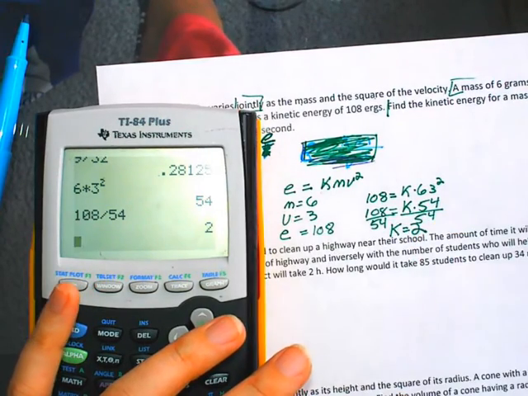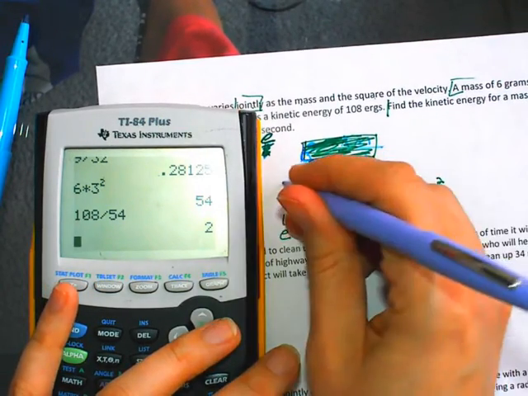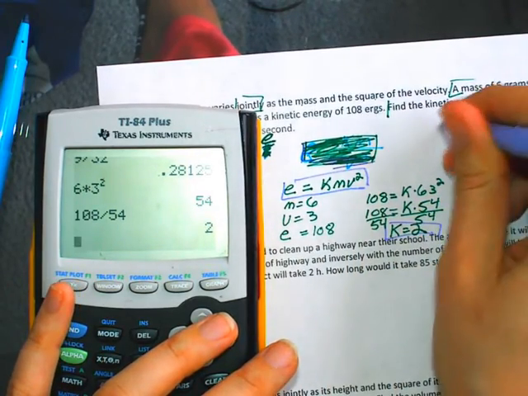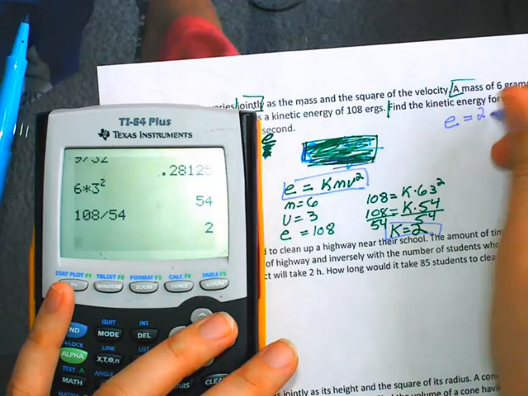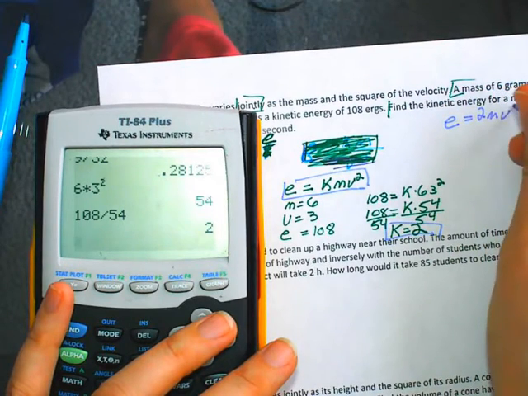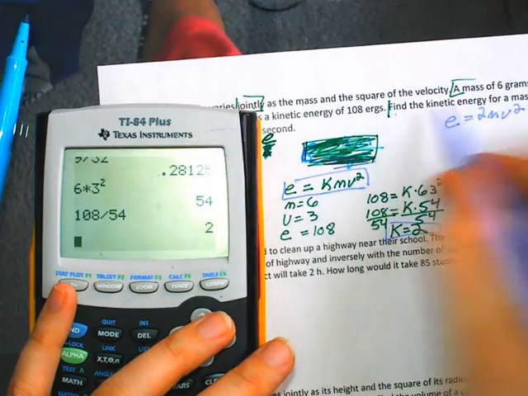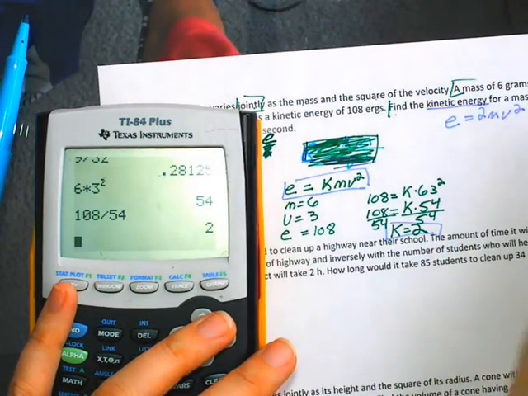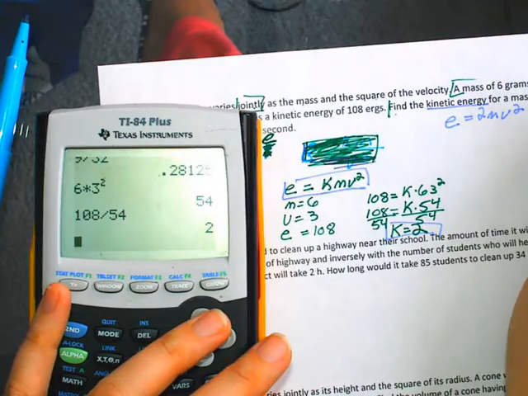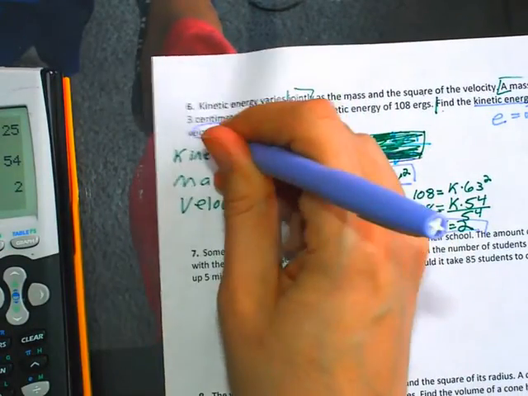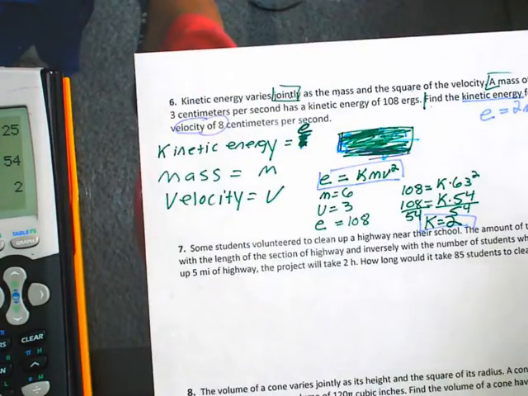All right, so I'm going to rewrite my equation. I have the equation here, and now I know what K is. So E equals 2 times M times V squared. We're not done. Now it says find the kinetic energy for a mass of 15 grams and a velocity of 8 centimeters per second.